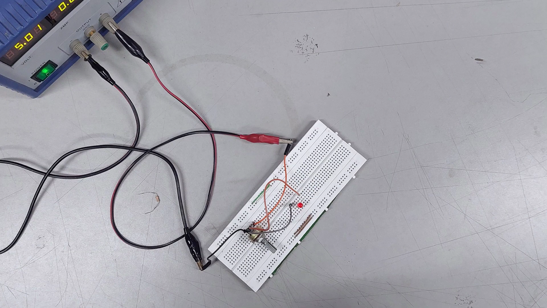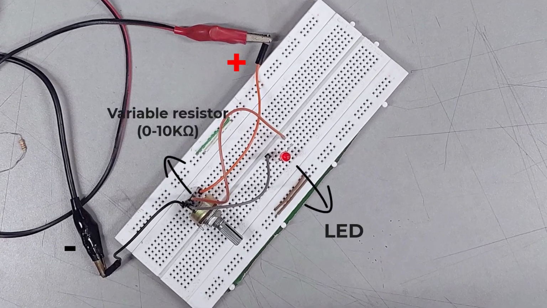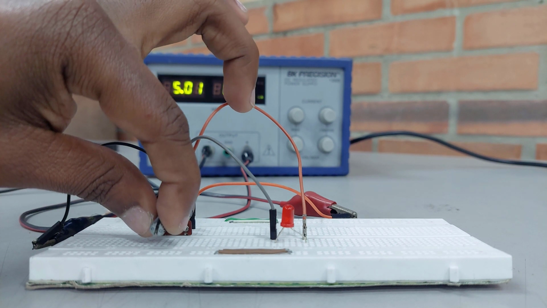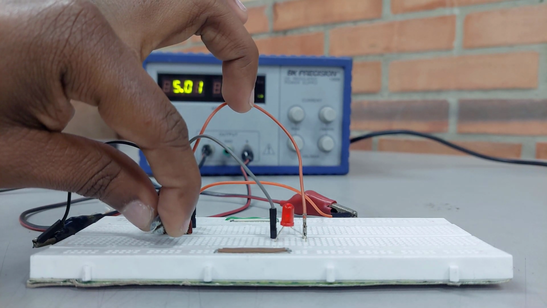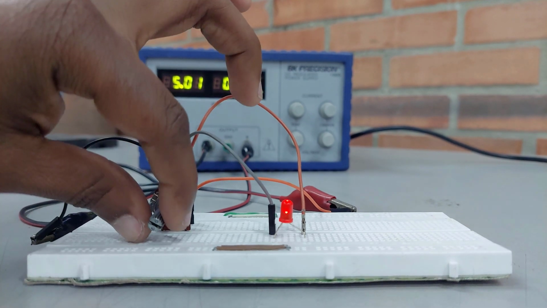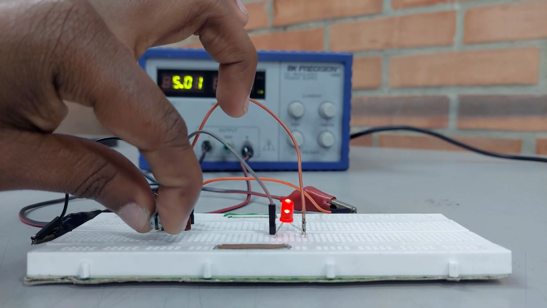Now, I have connected a variable resistor of 10,000 ohms, and I have set up my power supply at 5 volts. So let me start reducing the resistance, and now we see how the current starts to increase as a result of it, and our LED lights up.